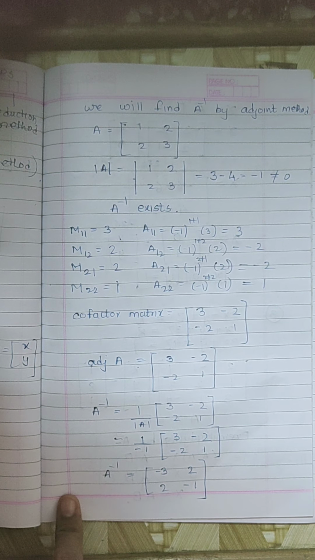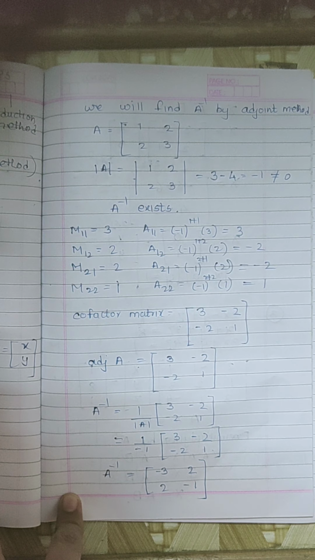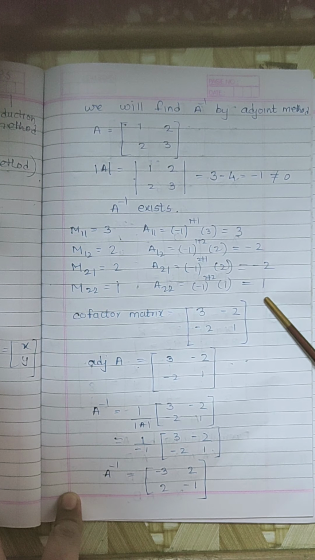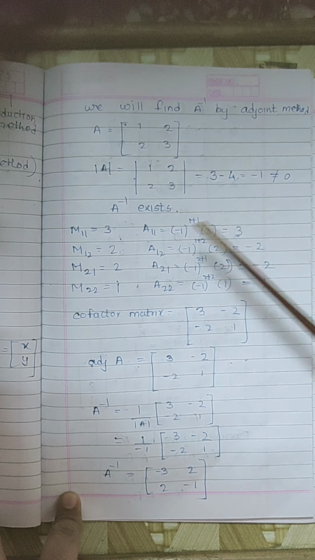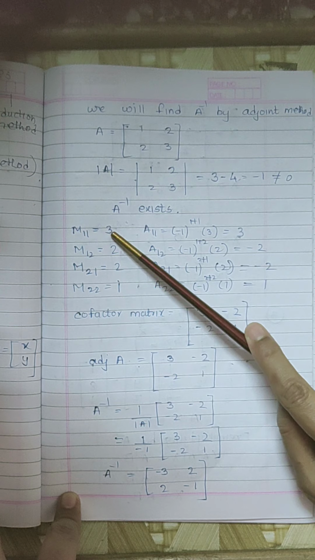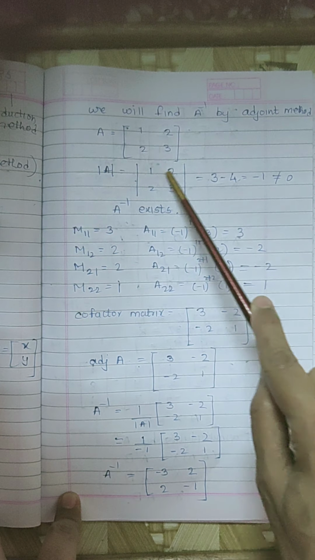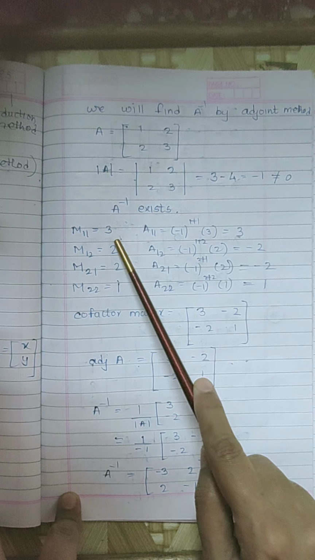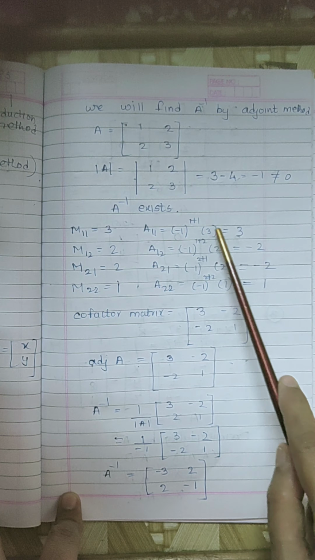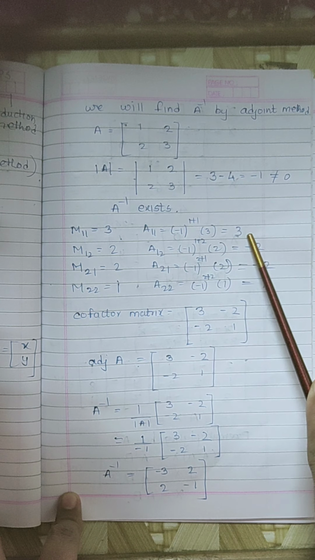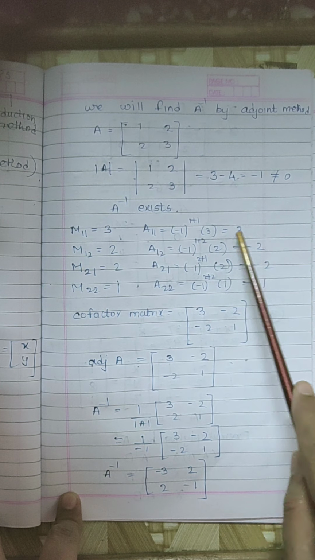Now for the adjoint method, what is the formula? A inverse is equal to 1 upon determinant of A into adjoint of A. So here you have to find the adjoint of A. To find the adjoint of A, we want the cofactors. So first we will write the minors. Minor M11: leave this row and this column, so what remains is 3. A11 is equal to minus 1 raised to i plus j, that is 1 plus 1, into this 3, which is positive, so 1 into 3 is 3.